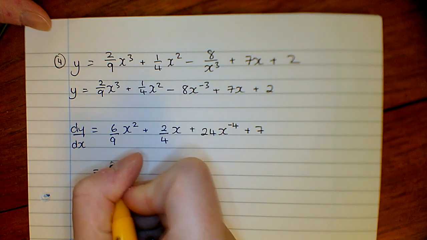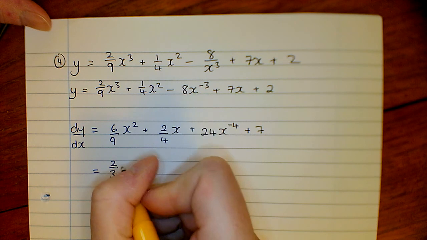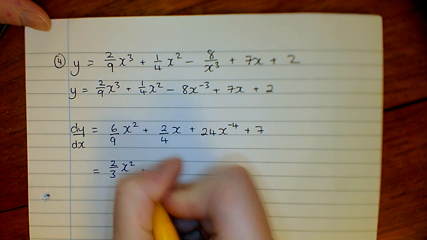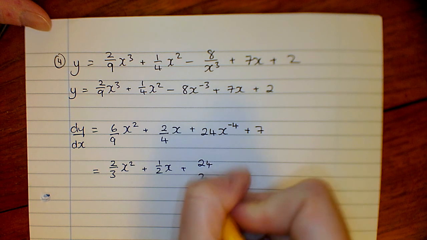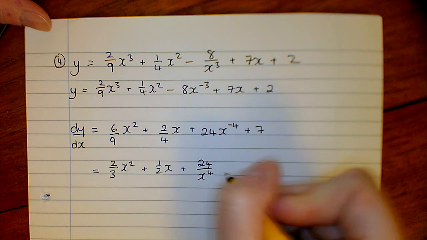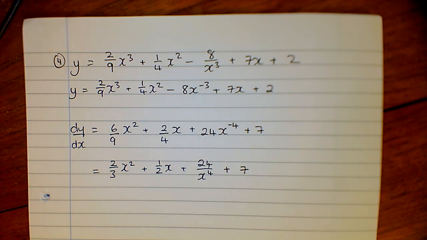And then just tidying it up. So we get 2/3 x squared plus a half x plus 24 over x to the power of 4 plus 7.